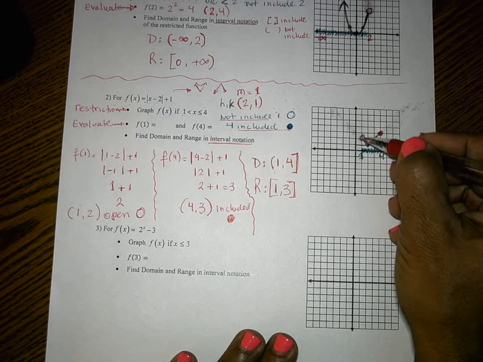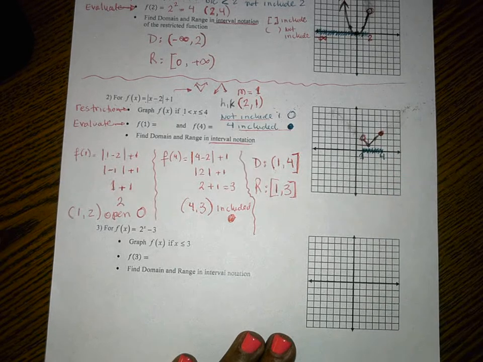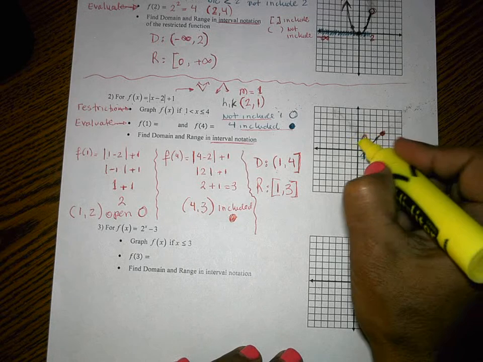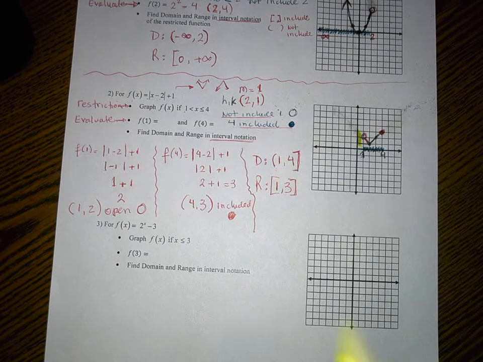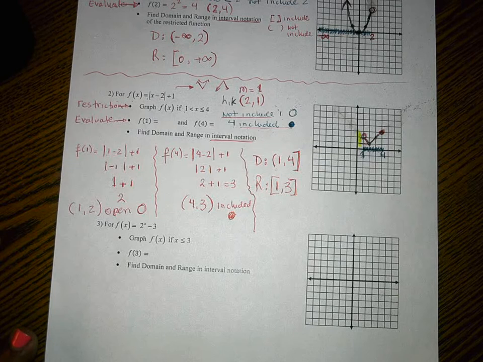The lowest value is right here where we started, okay? Remember, a range, we're looking right here at the y values. Okay, we went from 1 to a 3. Okay? It's a lot of details, including, not including, open circles, parentheses, included is closed circles, so you have to use brackets. A lot of details. Okay? Let's do another one.